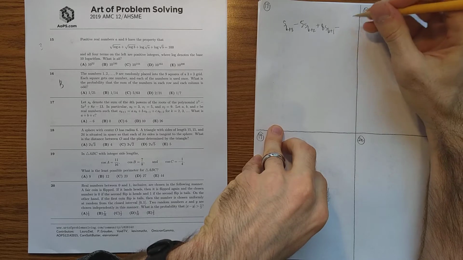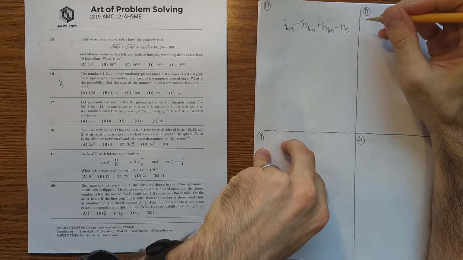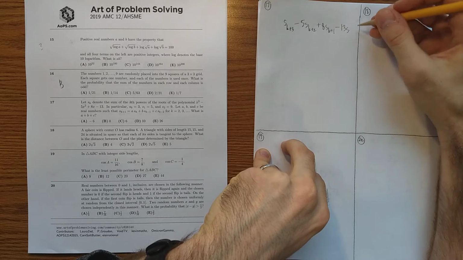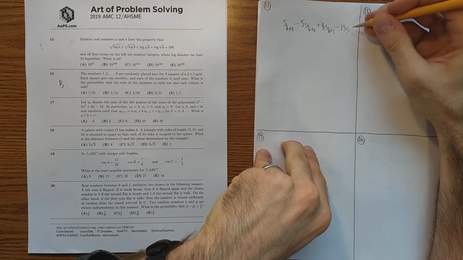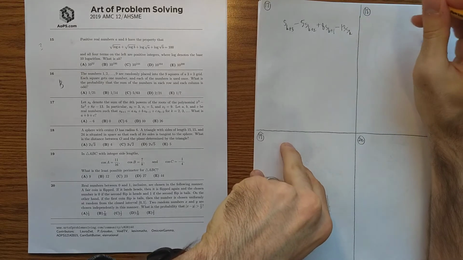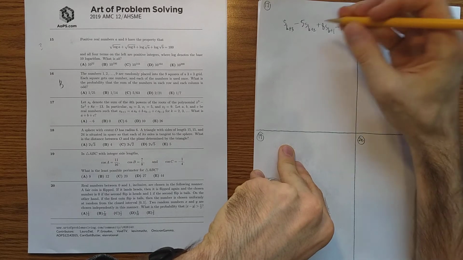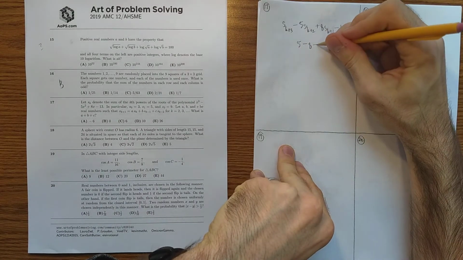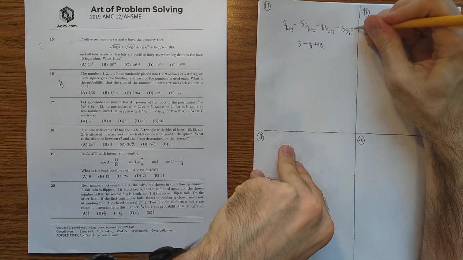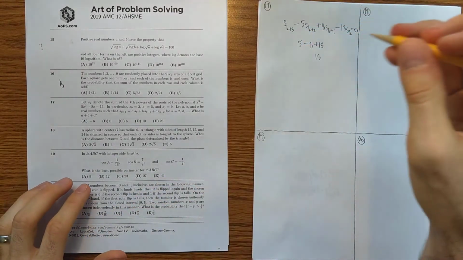Okay, minus 13 S sub k. So I get 5 minus 8 plus 13. This should equal 0, which is 18 minus 8 is 10.